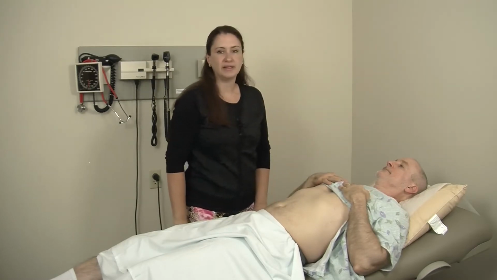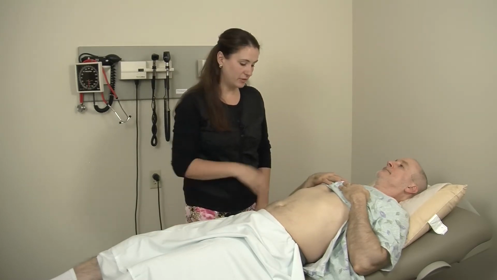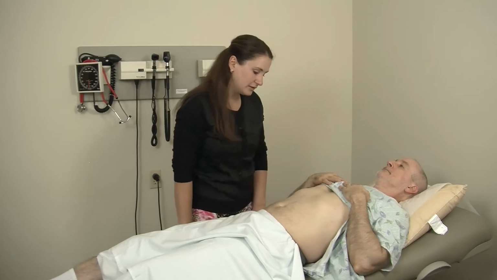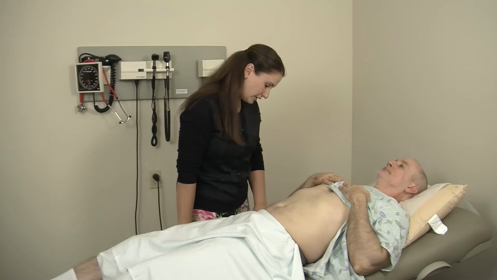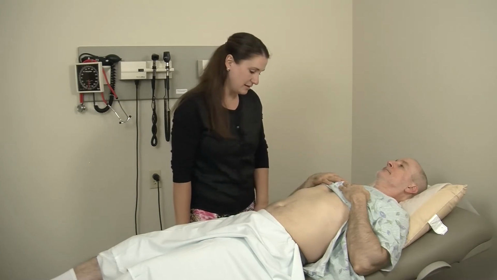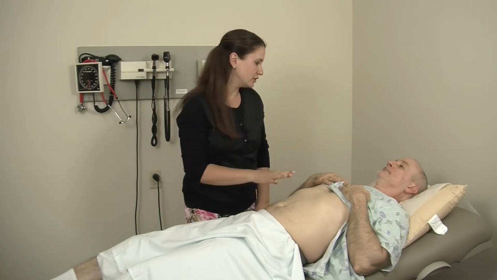The first part of any exam is to inspect. I'm going to be looking at his abdomen, looking for any skin characteristics such as any scars, any hernias, or any masses that I can see. I'm going to be looking for venous return pattern.